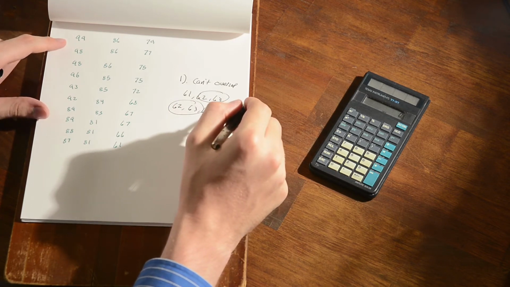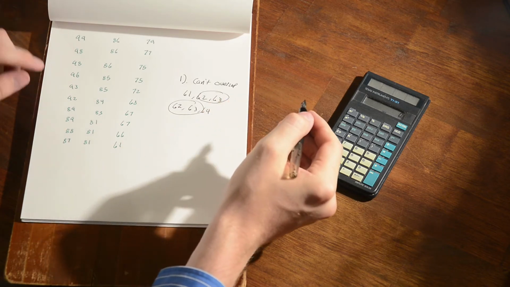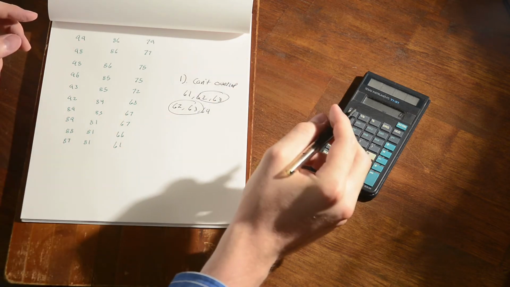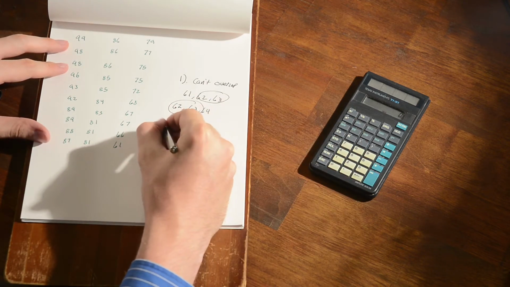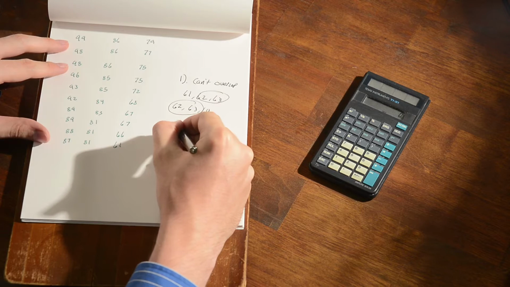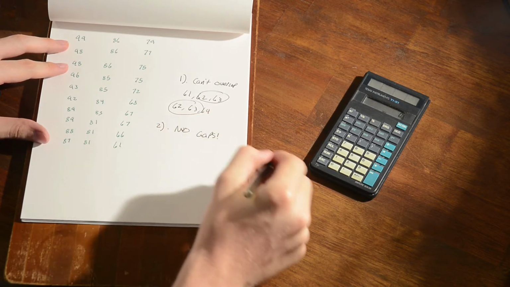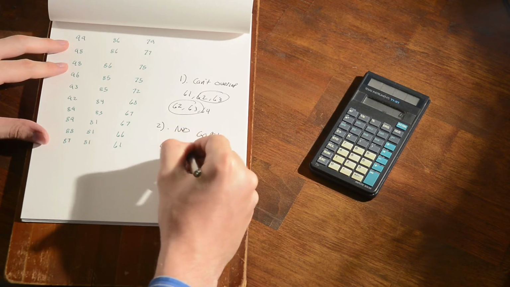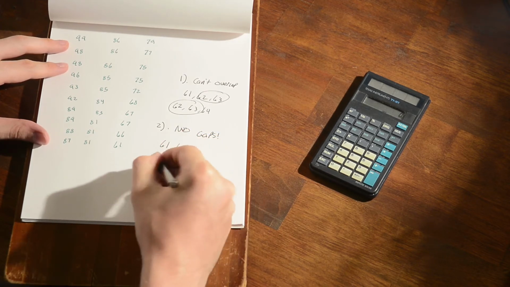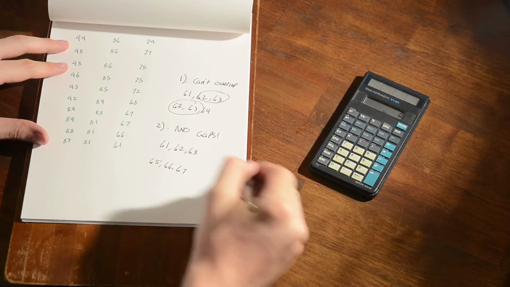Our 62 and 63 are being counted in 2 places. That makes it more difficult to read, and the reason for that is because we've introduced error into our table, so we want to avoid that. The second rule is we can't have gaps, so no gaps. So if we went 61, 62, 63, and then we went 65, 66, 67, we'd have a gap.